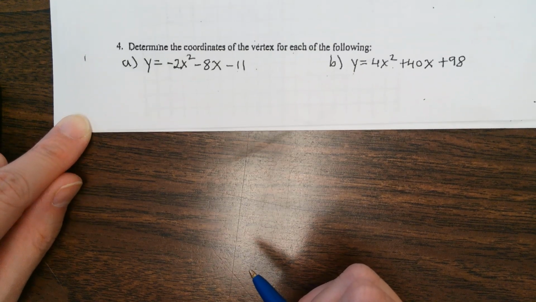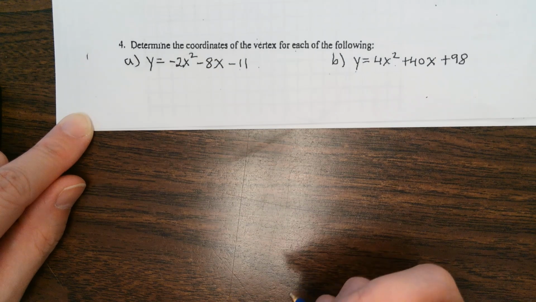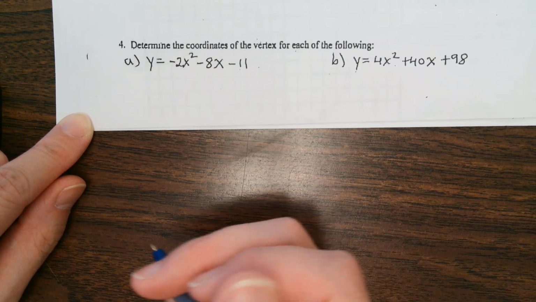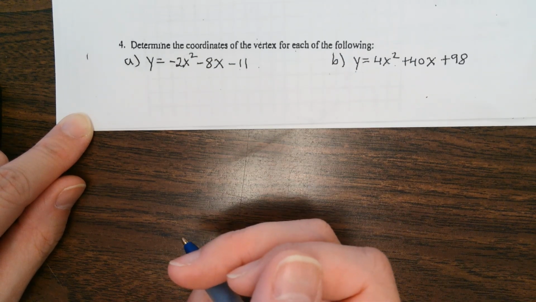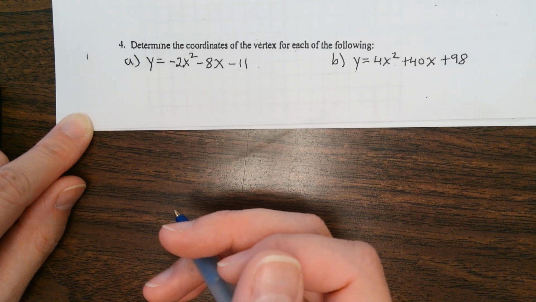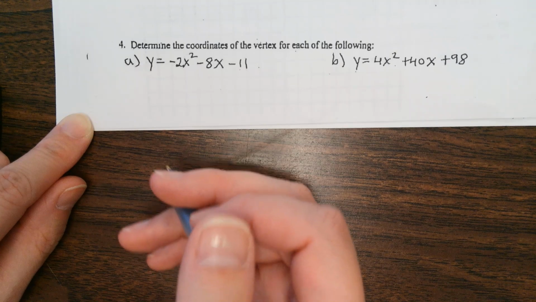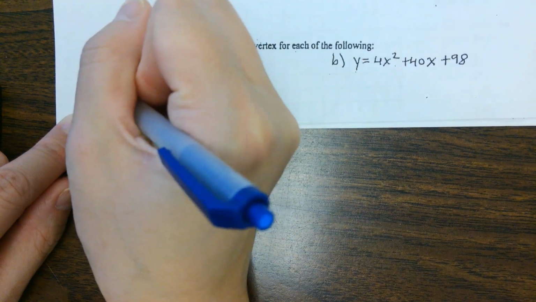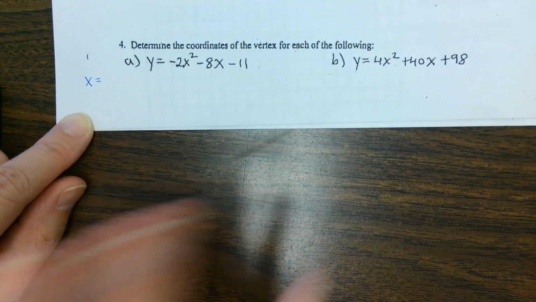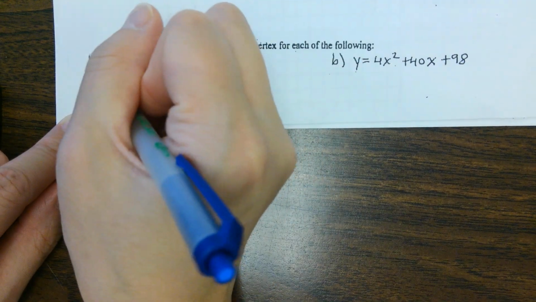It will save you some time on the final exam. Do you remember the shortcut? Close. Okay, so on the exam, if you don't remember the formula, then go with completing the square.